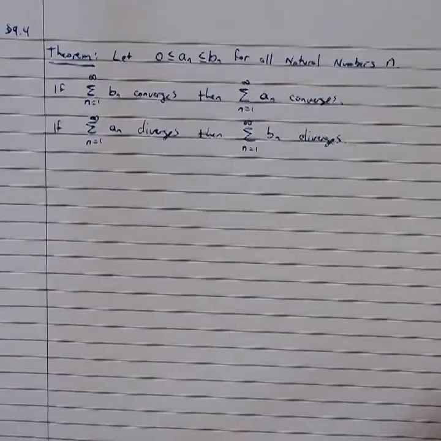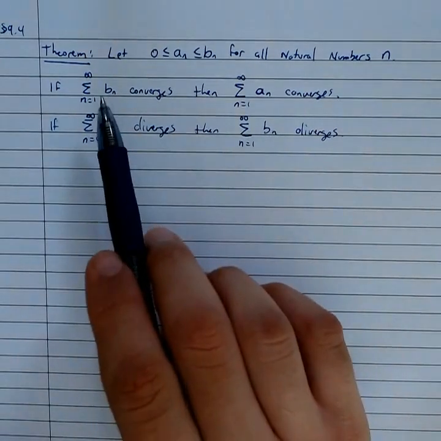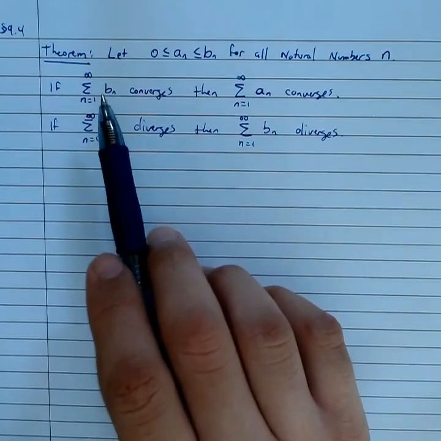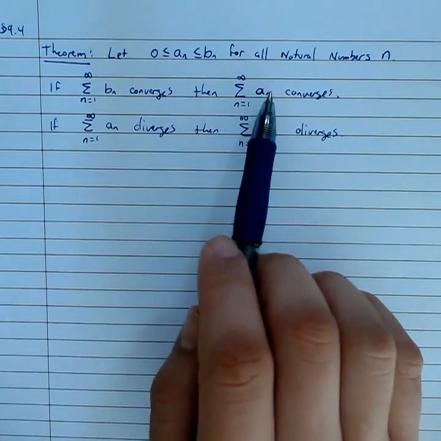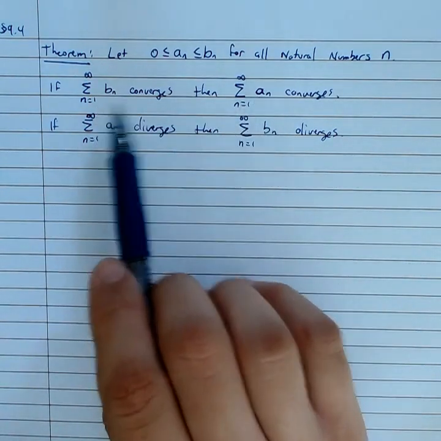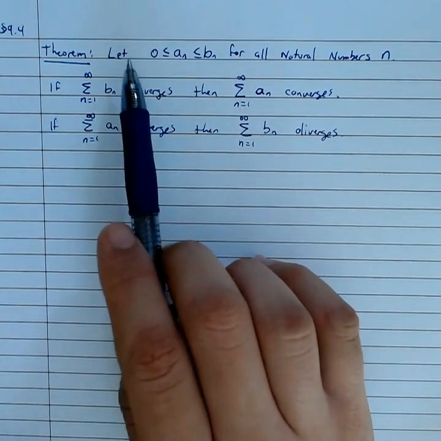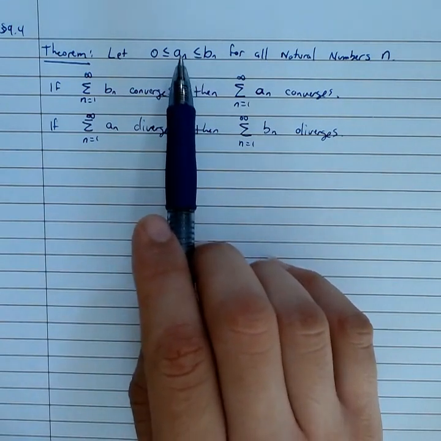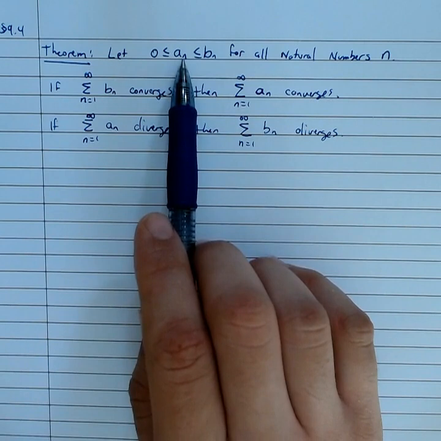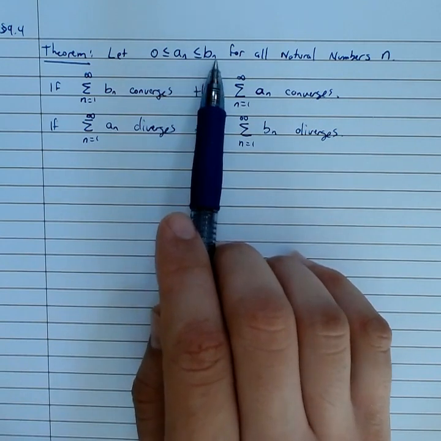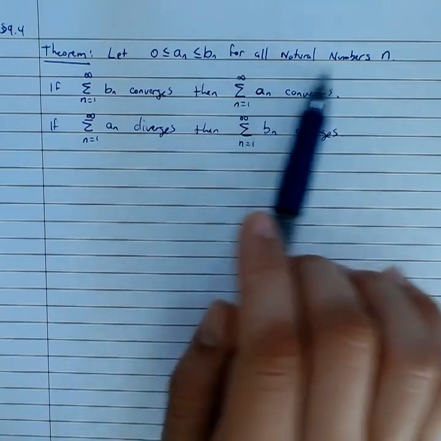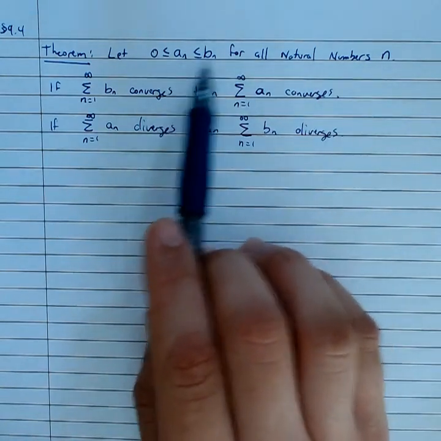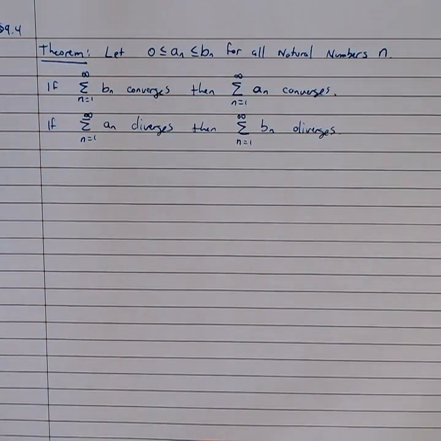So we have, let's begin with a couple of series. One is the sum of terms a sub n, and the other one is the sum of terms b sub n. Now, we're going to let all of these be positive, and we're going to let it be such that the nth term of a is always less than or equal to the nth term of b for every natural number n, for the first one, for the second one, for the third one, and on forever.